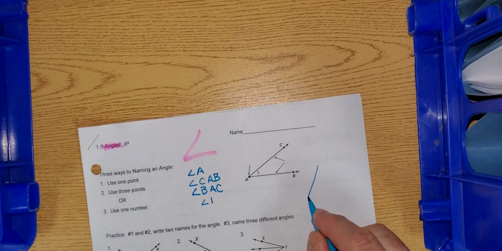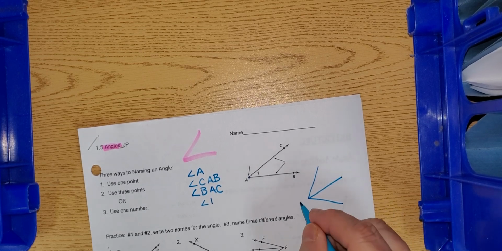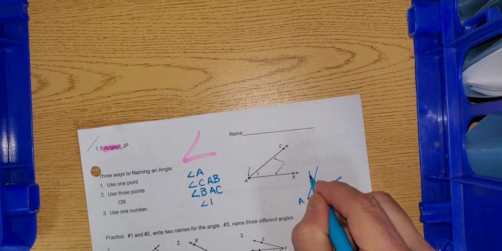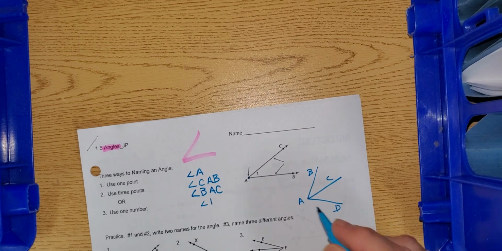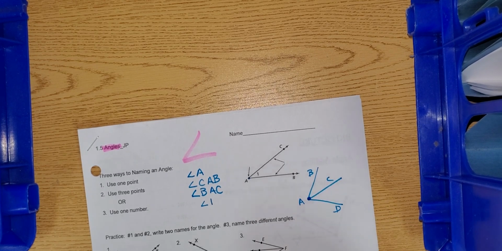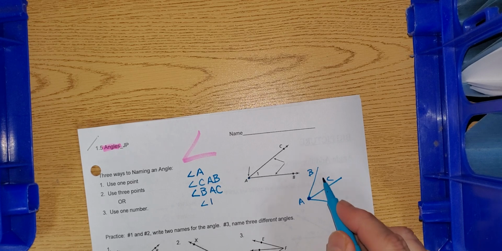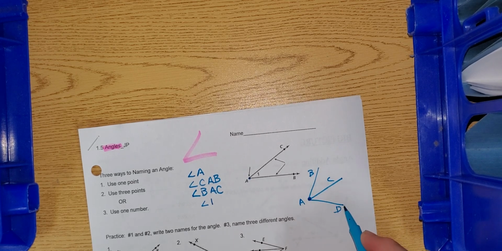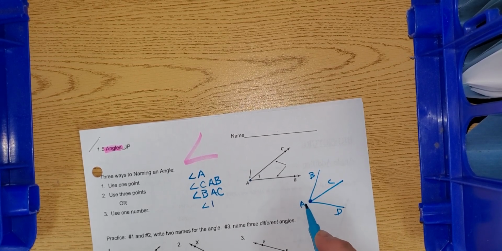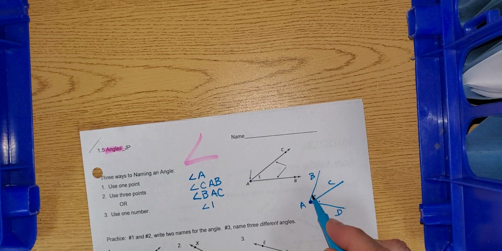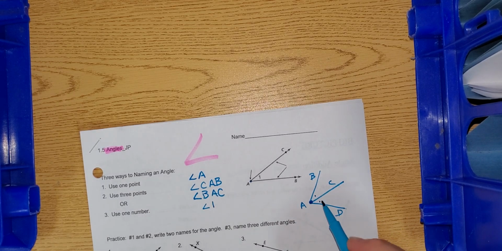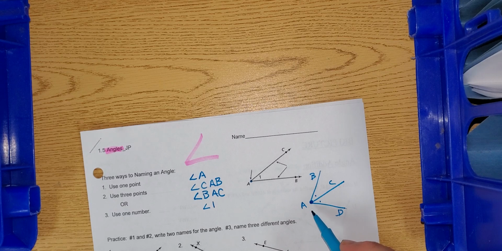The only problem comes in whenever you have more than one angle. Say if you have A, B, C, and D, then you can't name it angle A anymore because there are three different angles at A. There's this angle, and then the big angle, BAD. So there are three different angles. Whenever it's that way, you have to use three letters for each name.